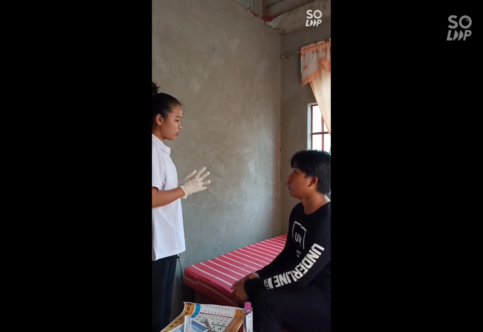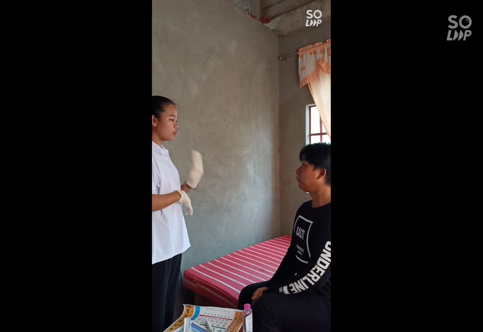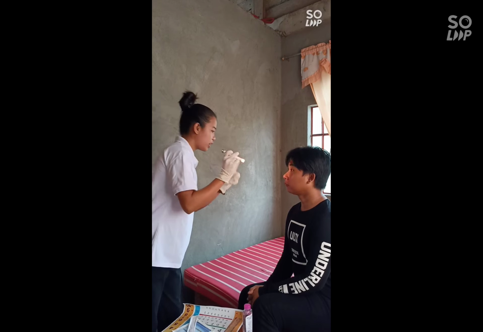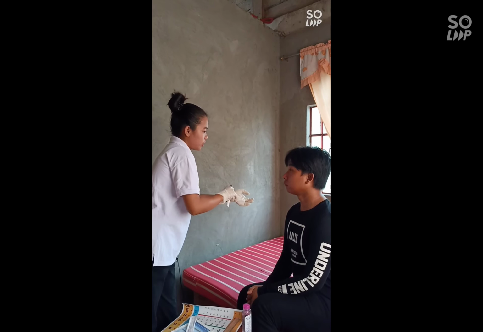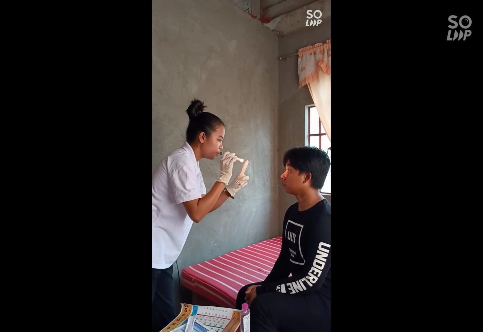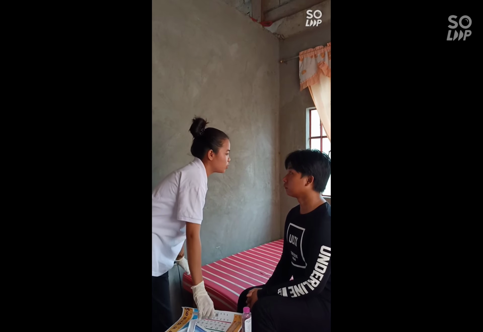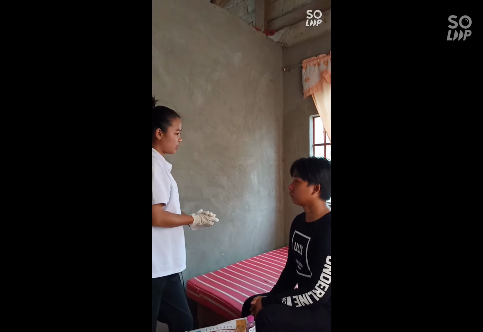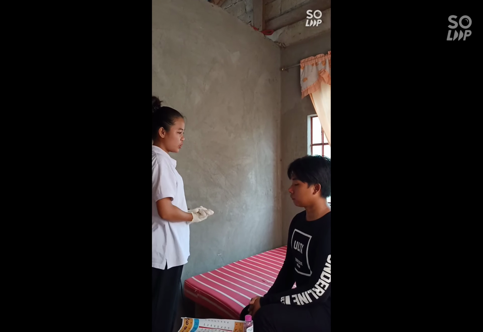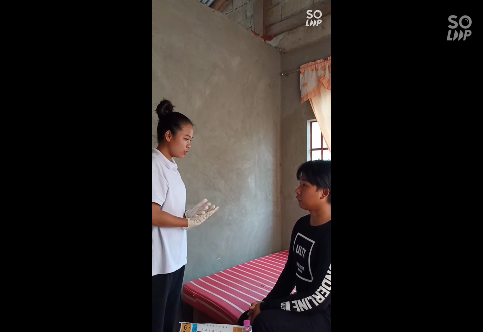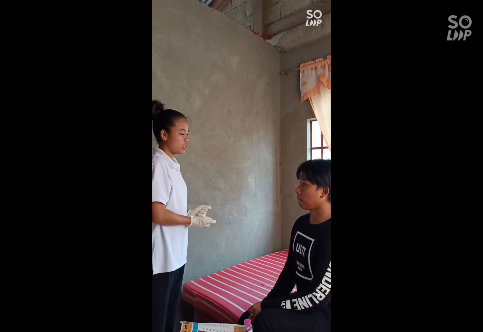So, I will use pen light to check pupillary accommodation. Now, fix your gaze here on my index finger. Okay, your pupils dilate when looking at distant objects and constrict when looking at near object. And for the findings of Perla, pupils equally round, reactive to light, and accommodation.